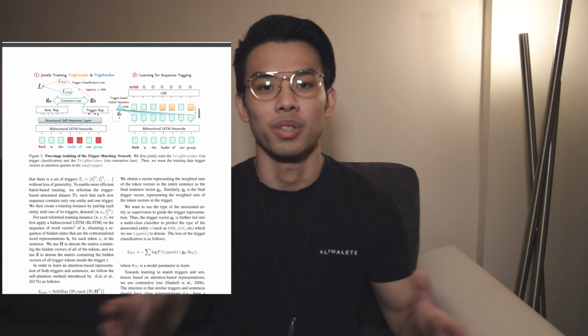Today I'll be covering the paper TriggerNER. This is an ACL 2020 paper that I really enjoy reading. They introduce something called entity triggers to improve the learning of NER models with less training data.